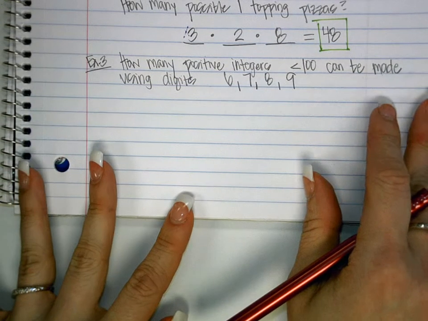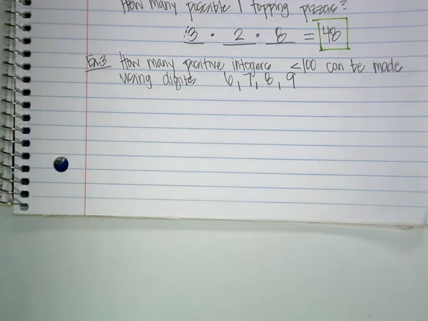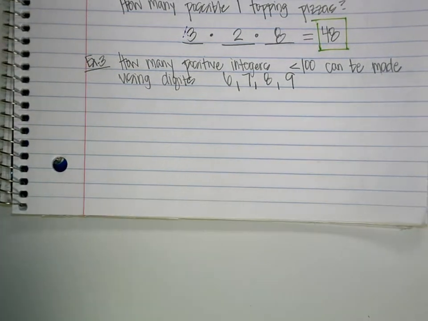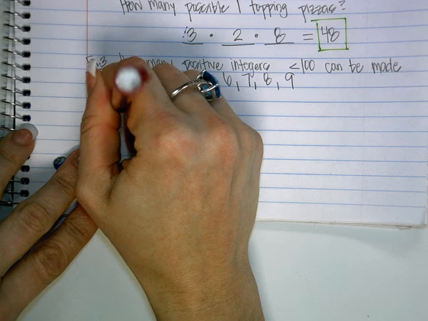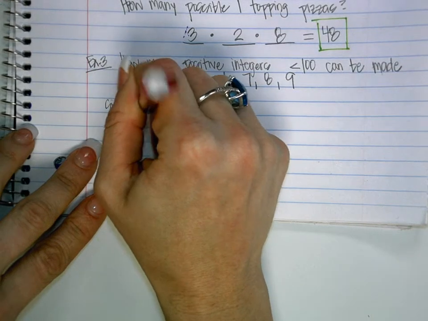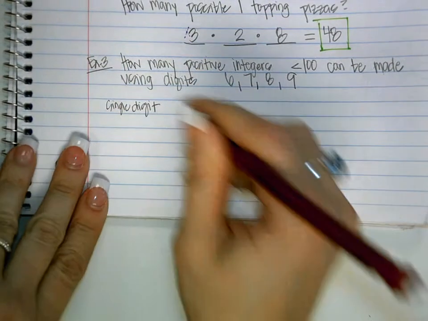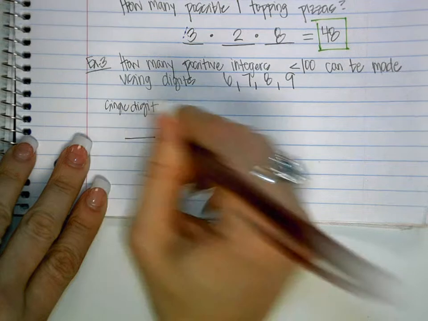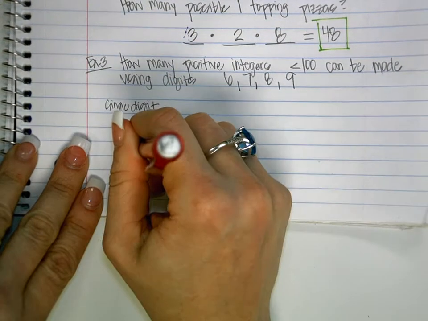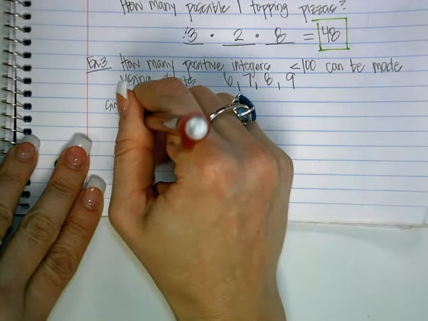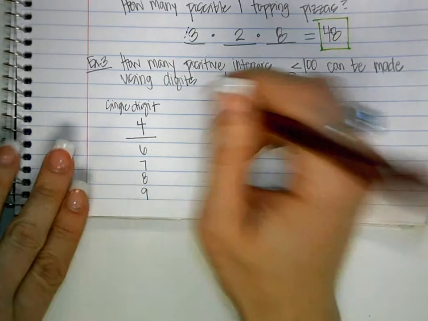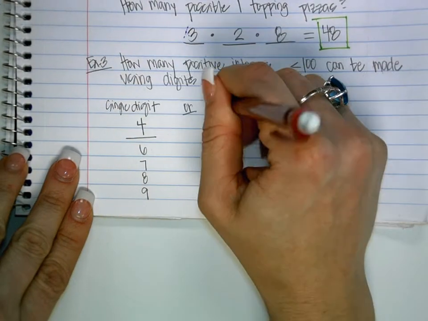Okay. If it's less than 100, how many digits must be in my number? Does it say it has to be 2-digit numbers? No. Or 1. So you could have some single digit options. Remember, digit is just numbers. How many different single digit options do we have? 4. You could have just 6, 7, 8, or 9. Okay? 4 different single digit options. But there's also double digit options.